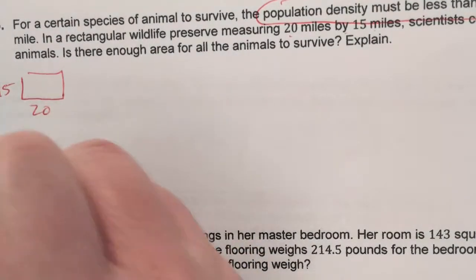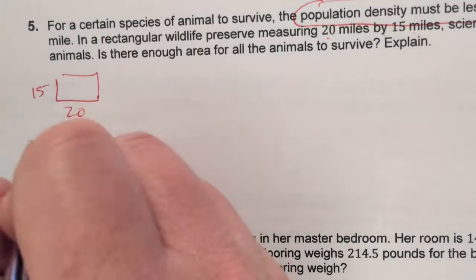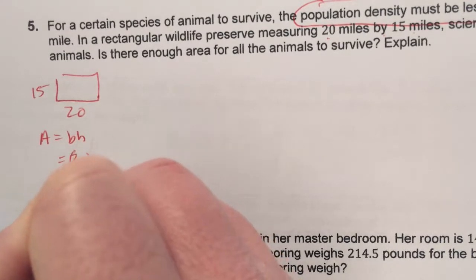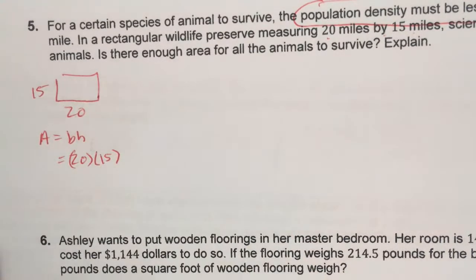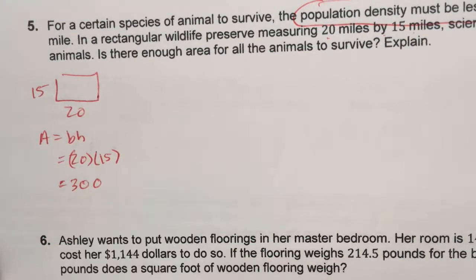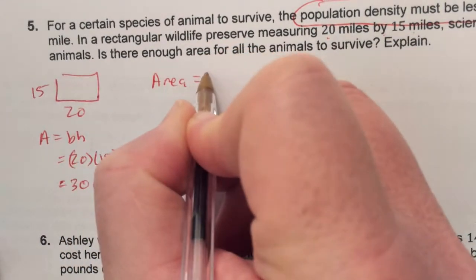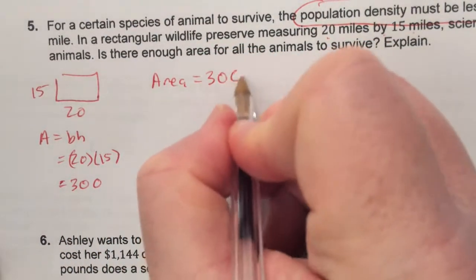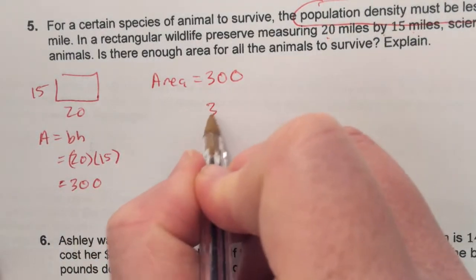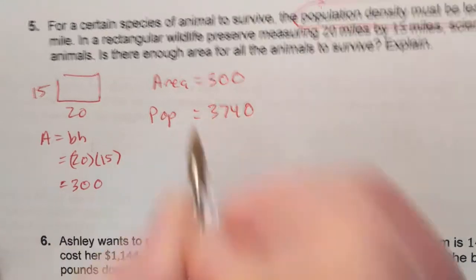If we have these dimensions for population density, we need population and area. So let's go find the area of this. Area would be base times height. So that's 20 times 15. In your calculator, you pop out with 300. So the area is equal to 300. Scientists counted 3740 animals. So that is your population.